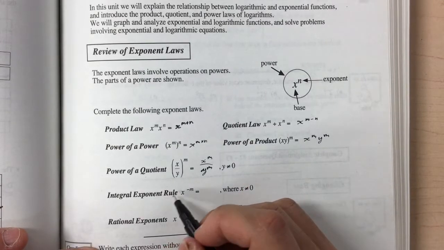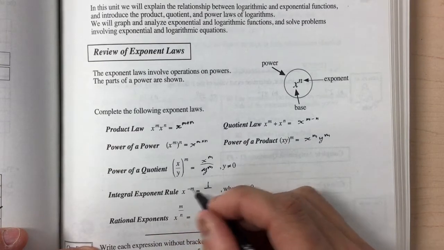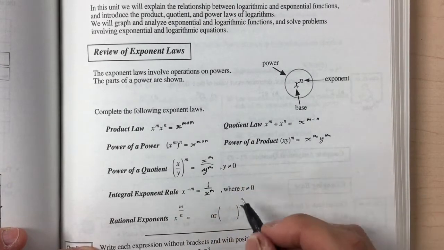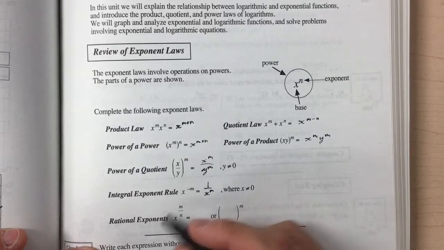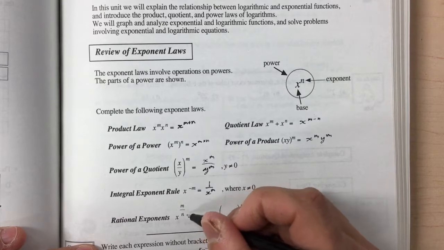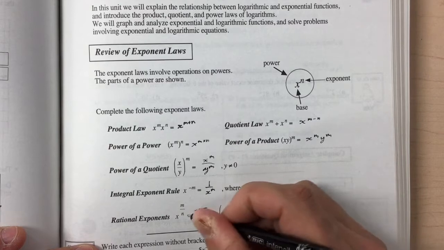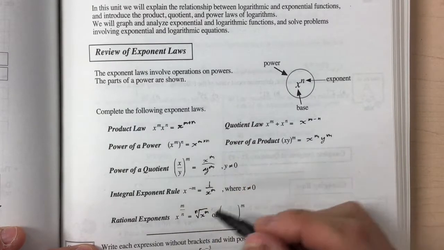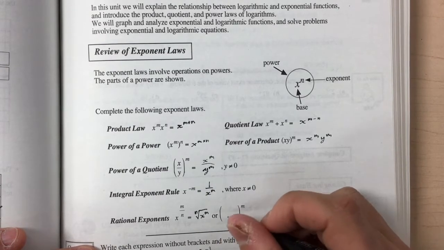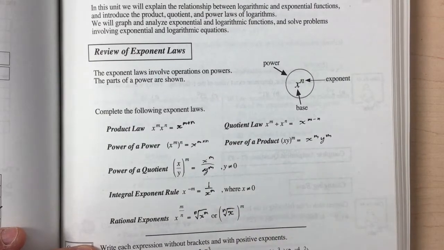My integral exponent rule we use when we have a negative exponent, and in order to make this positive, we would express this as 1 over x to the power of m. Again, where x can't equal 0 this time. And with rational exponents, we can express this as a radical term, where n becomes my index and m becomes my exponent on my base, or in this case, my radicand. Another way we could express this is the nth root of x, to the power of m.